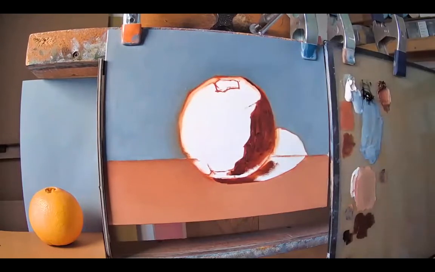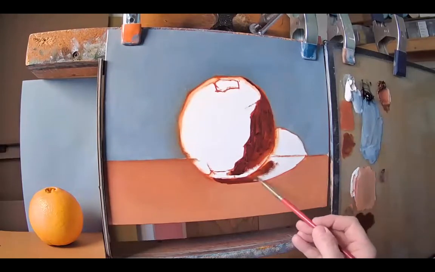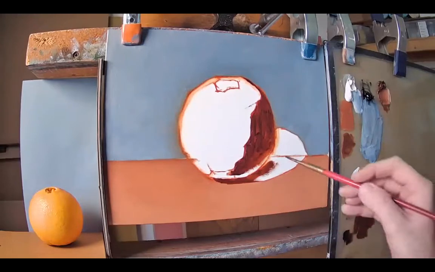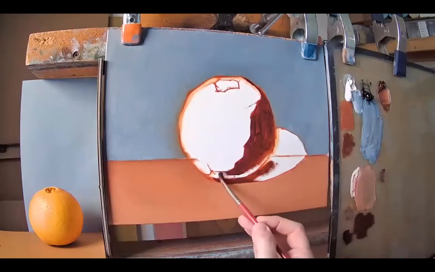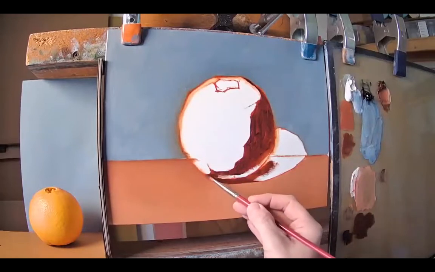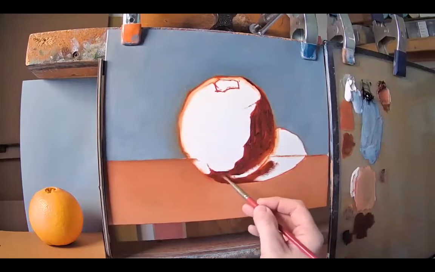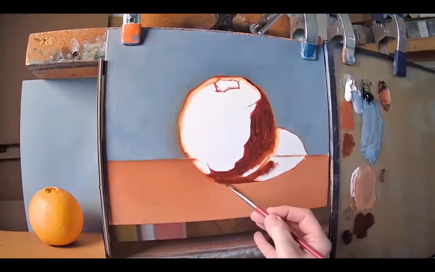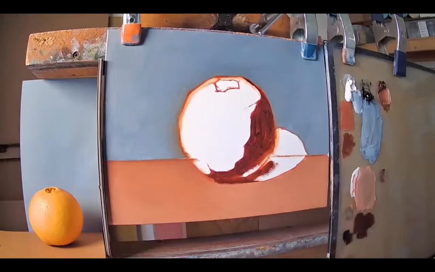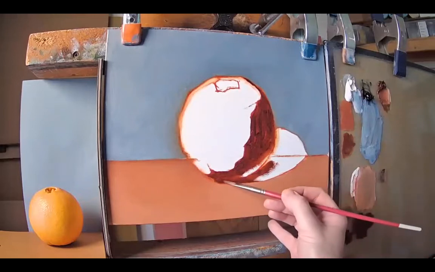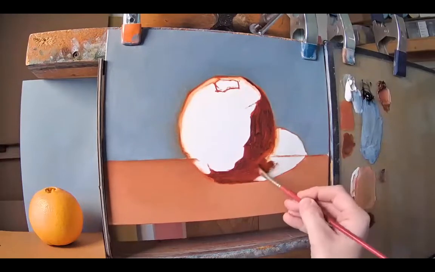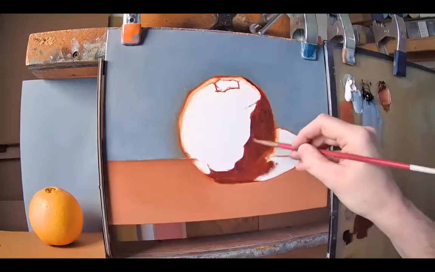So just as an initial block in, now here, as the planes of the orange roll under, away from the light source, I'm deliberately overstating that dark value. I'm going to lighten that. I'm just going to get a big value mass in.